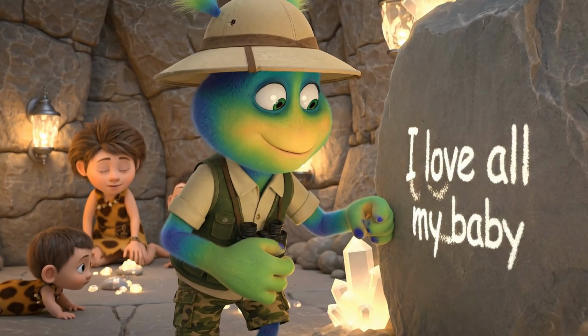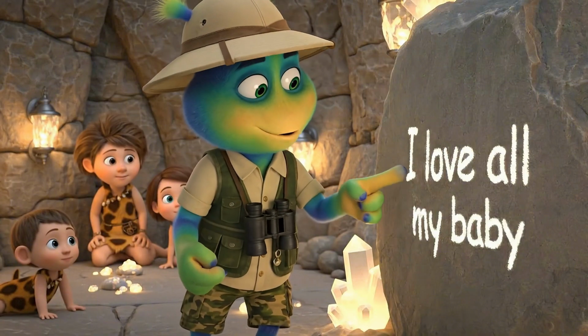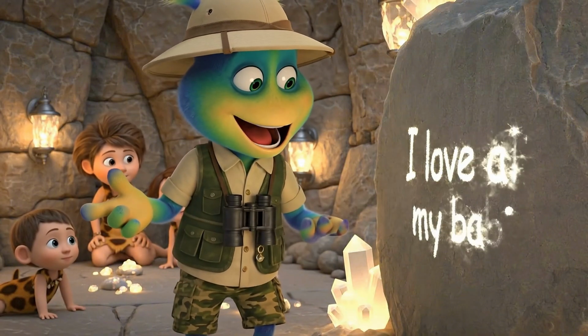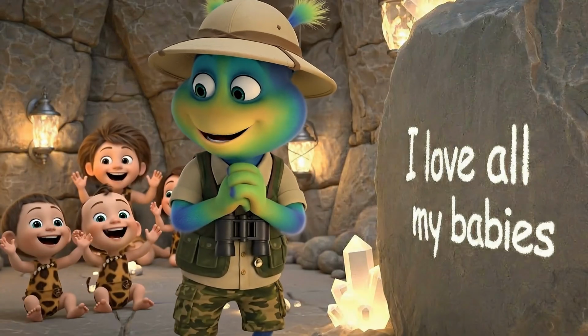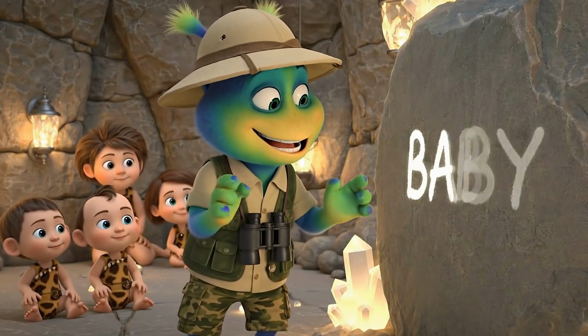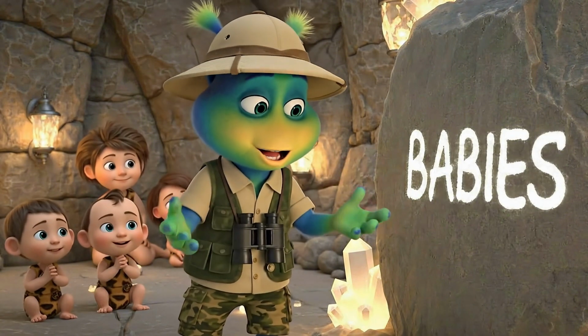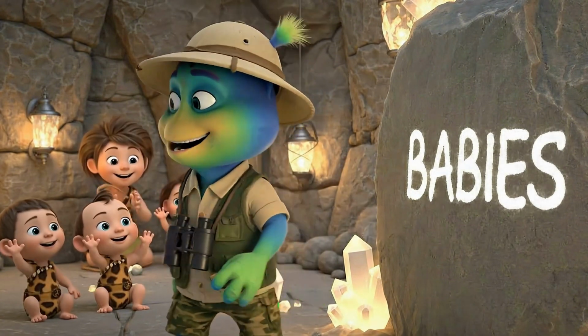But there is a mistake here. 1 baby is baby. But for more than one, we change the word and we say babies. When a word ends with Y, we usually change Y to I. Then we add ES. Well, this was the 3rd rule related to plural nouns that we used in this cave. It's time to go now.